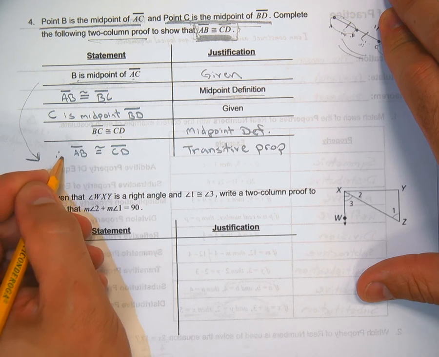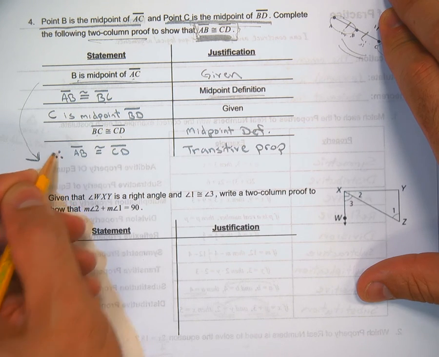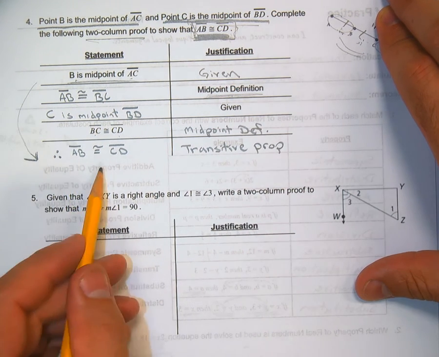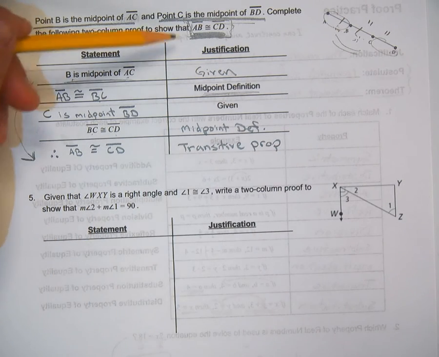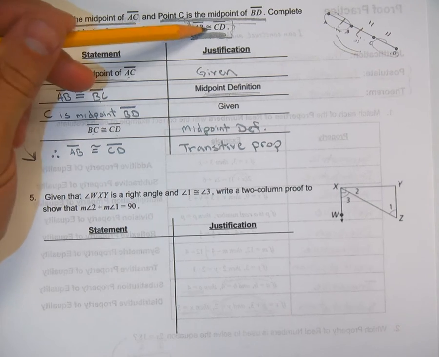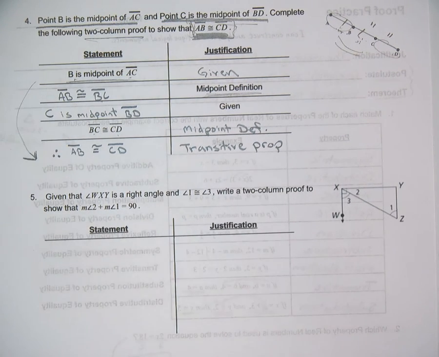Oh, by the way, sorry. The three dots means therefore. It's a good practice to put that at the end of your proof so that the reader knows you didn't just give up, but that you did reach your desired conclusion. When we did, we got AB is congruent to CD. Ba-bang. That's it. You just wrote a proof. Well, I wrote a proof.